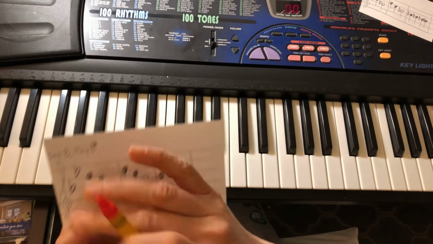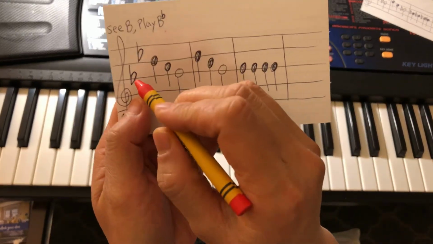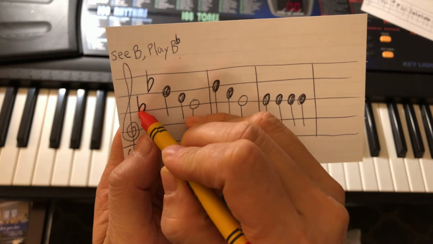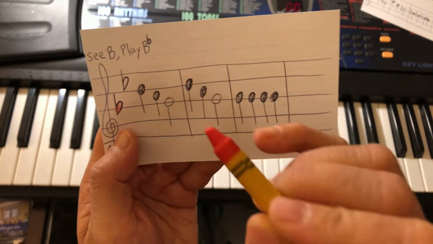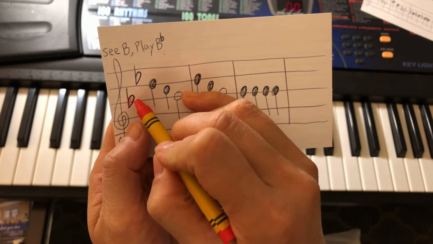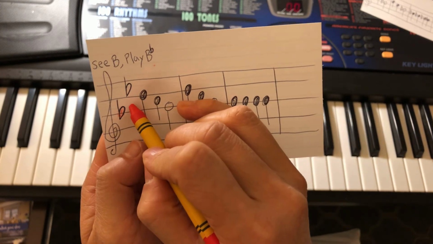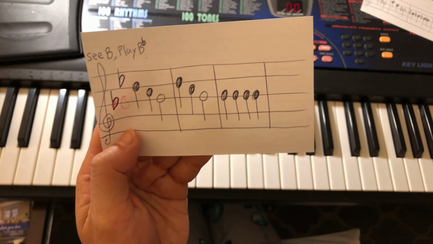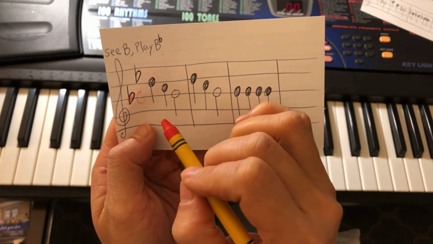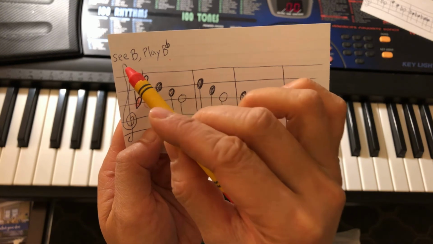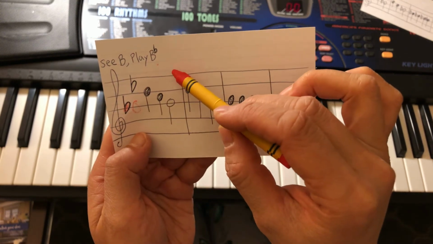Well, because you see the middle part of this empty circle here. It lands on this line, right, on the middle line. So if I were to put a note here, what would that note be? That note would be a B. So that's why I know when I see a B, I should play a B flat.